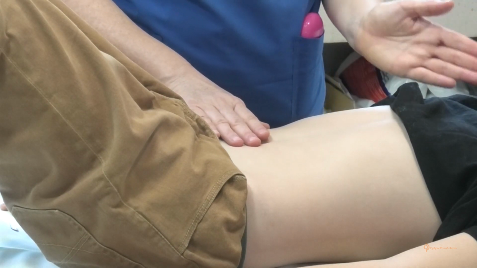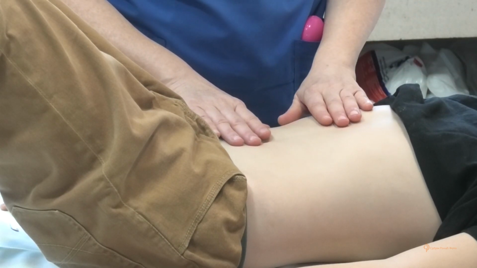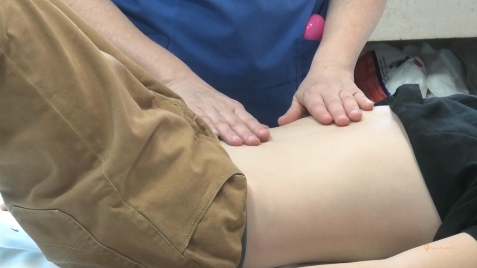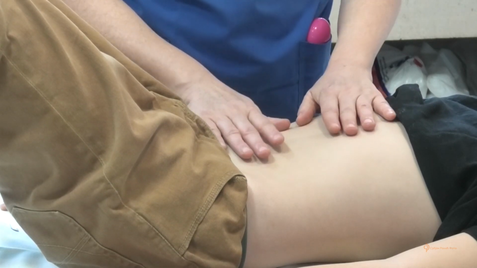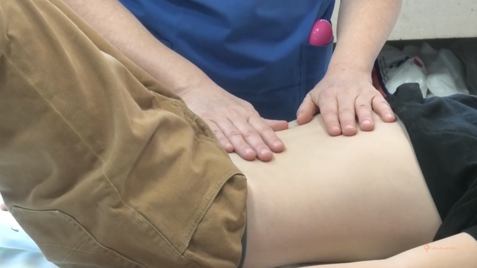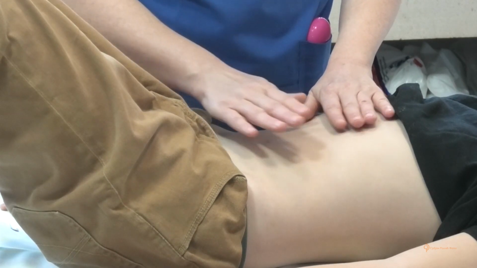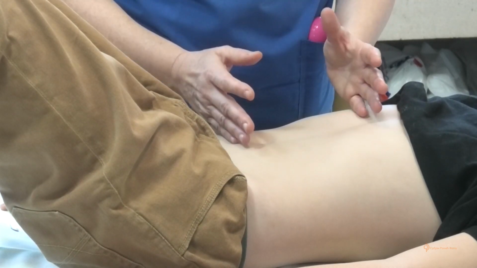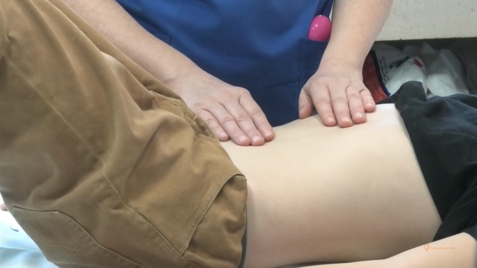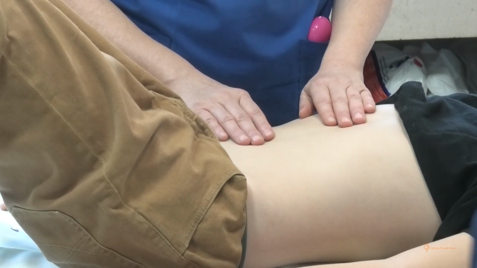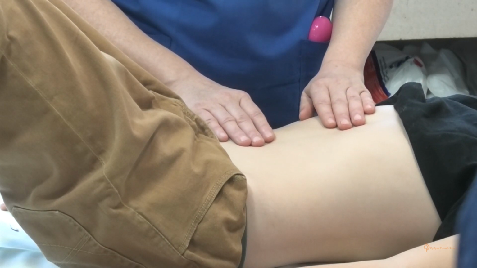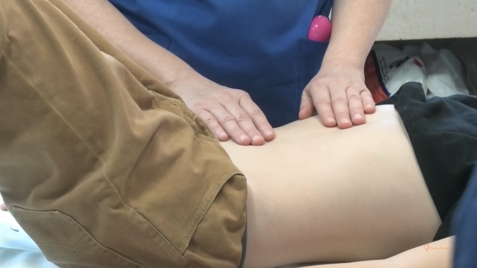Monitor the patient's face for evidence of discomfort because they may not vocalize this. If any masses are identified during deep palpation, assess location, size and shape, consistency (smooth, soft, hard, irregular), and then mobility and pulsatility of the mass.